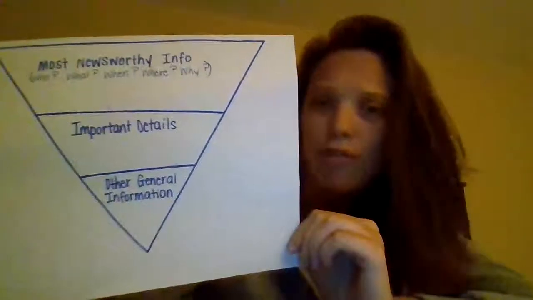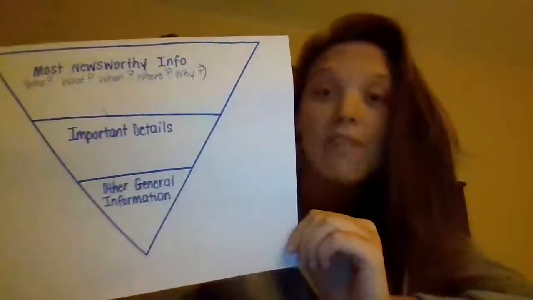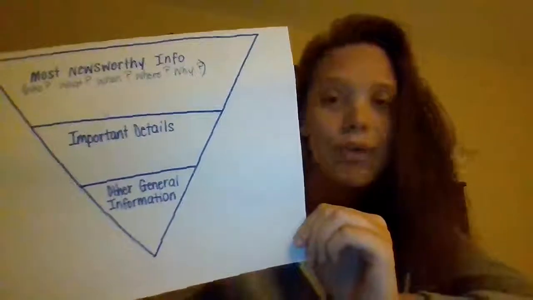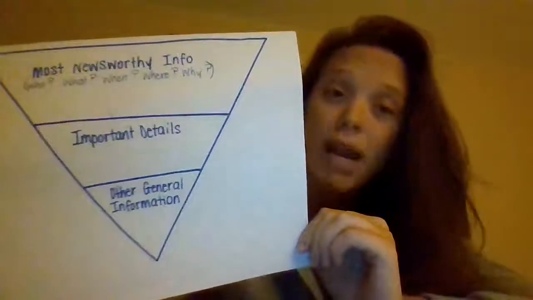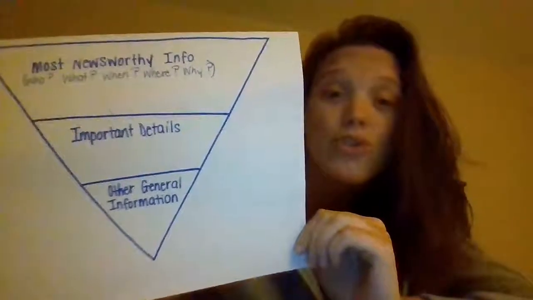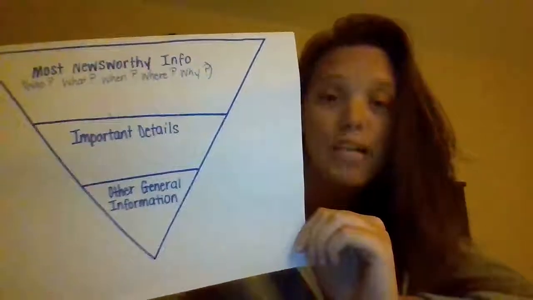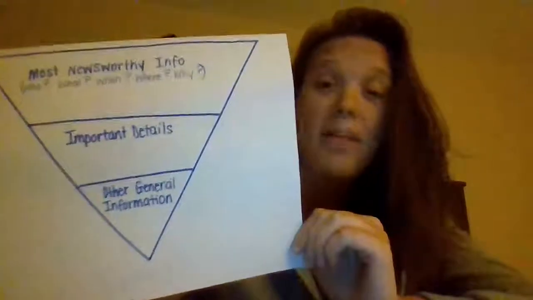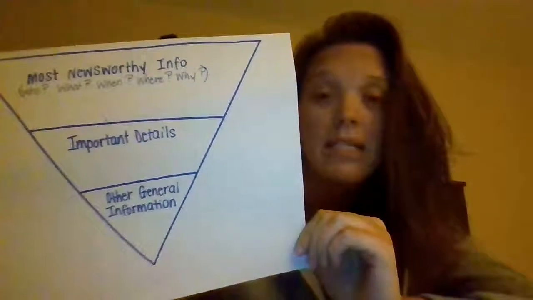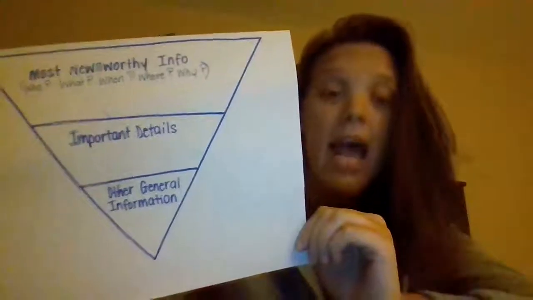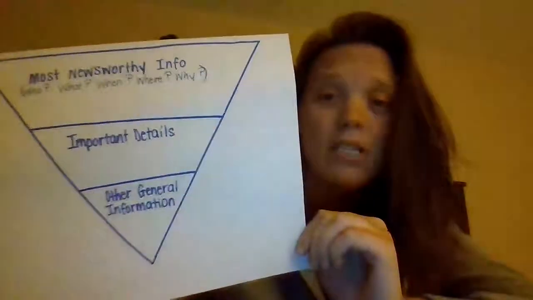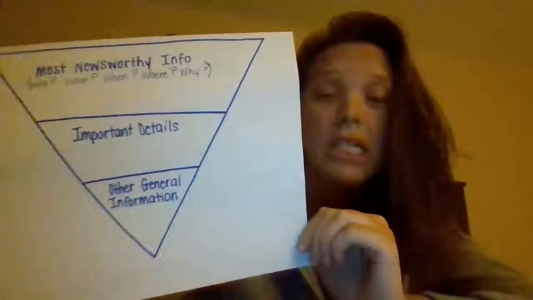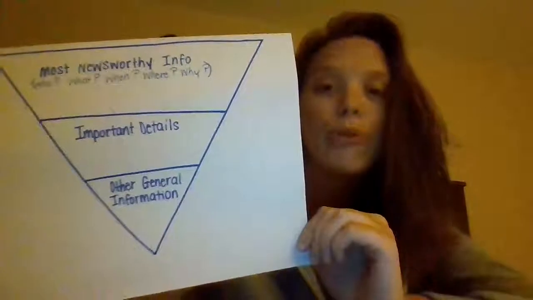This is very different from narrative writing, where we kind of save the big surprise or great ending for the very end of the story. But in informational writing, journalists want to reveal the most important information at the start. And then in the middle of the article, some other important details that are important to the event. And then to end is usually just some other general information that applies to the event, but isn't quite as important or newsworthy to the article.